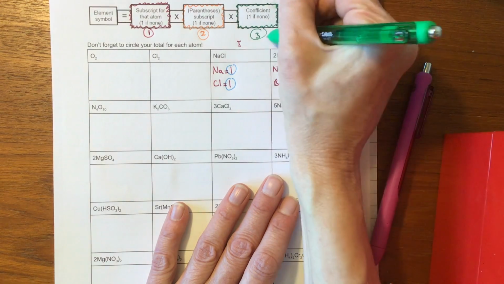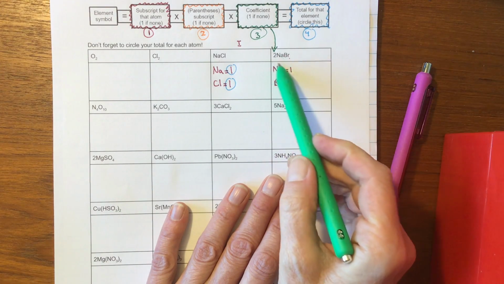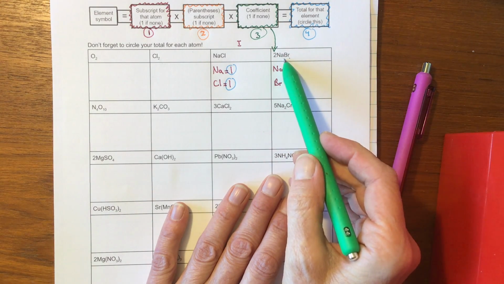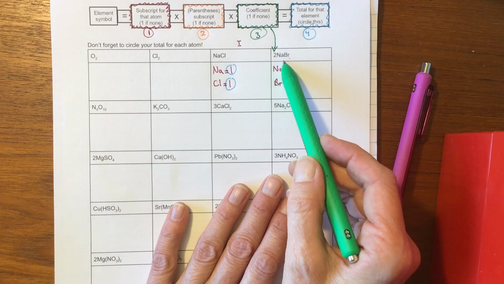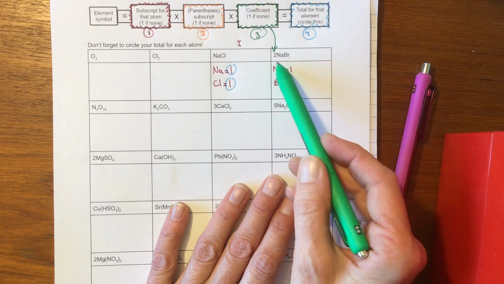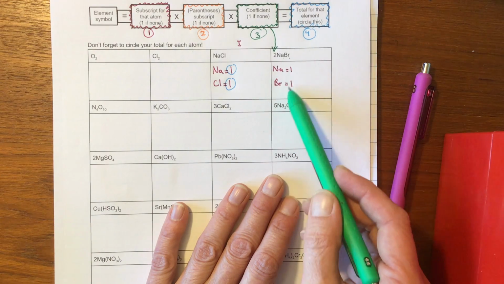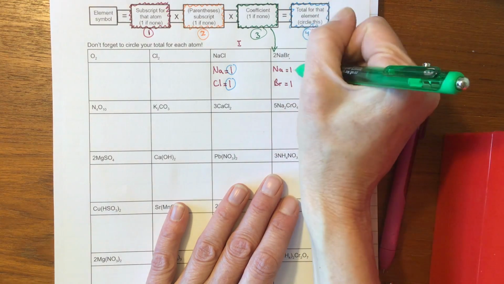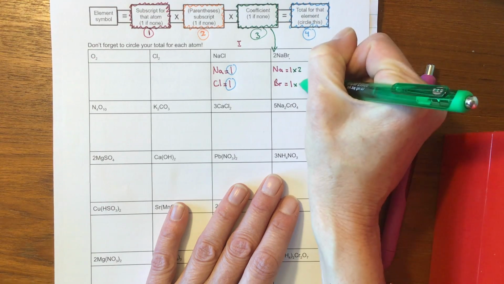The coefficient is the number in front of the formula, and it tells us how many copies of that formula there are, or how many molecules of that formula. And formula is just another word for compound. Okay, so this tells me I have 2 molecules of this. So I'm going to multiply each of these subscripts by 2. That means everything in the compound is multiplied by 2.